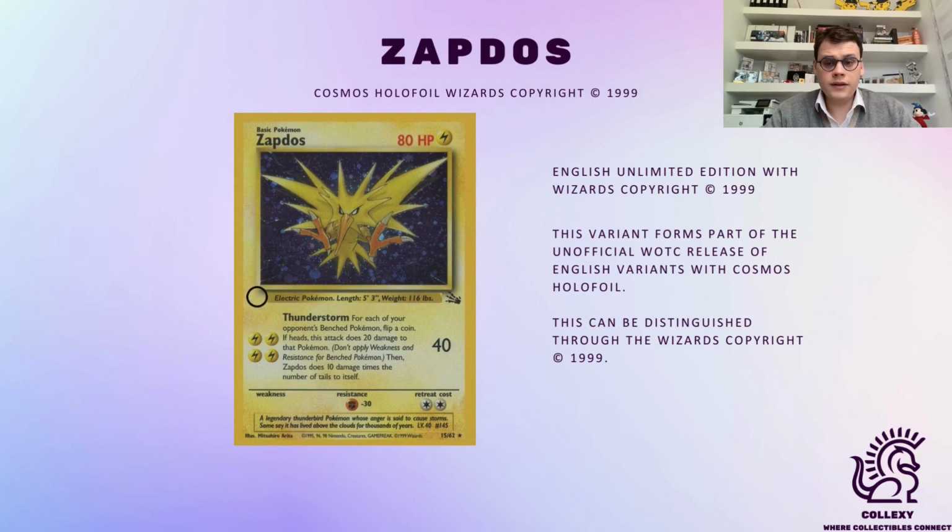The fourth variant is the English Zapdos with the Cosmos holofoil treatment. This variant forms part of the unofficial WotC release of English variants with the Cosmos holofoil, which we discussed earlier in the video. However, it is important to note here that this one can be distinguished through the Wizards of the Coast copyright year 1999, which will distinguish it from the next variant.